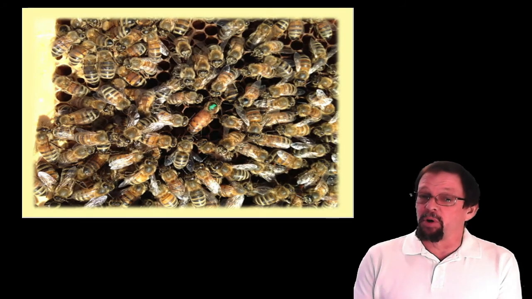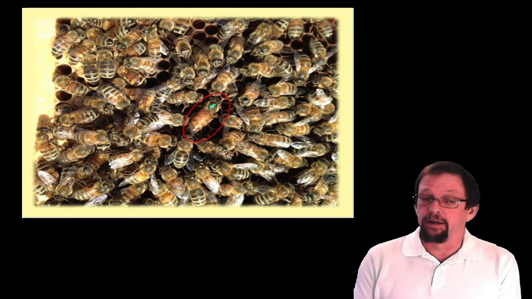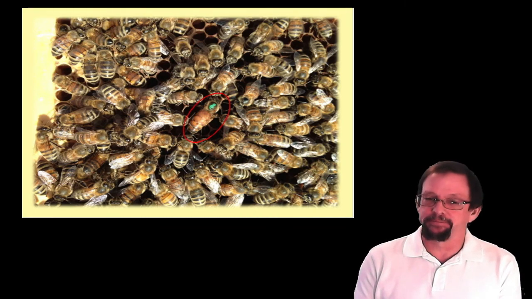Here's kind of a bonus. You can see the queen right there in the center, and she's marked. She's got a green marking on her, so this makes it really easy for you to find her. This comes from the caveat of marking your queens. A lot of people are not very comfortable with marking their queens because they're afraid to kill her or crush her. If you want to practice, the best place to practice is on a drone. They don't have a stinger, they're large, and they're semi-disposable.